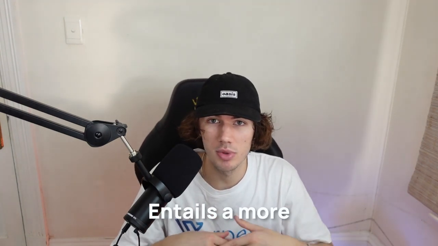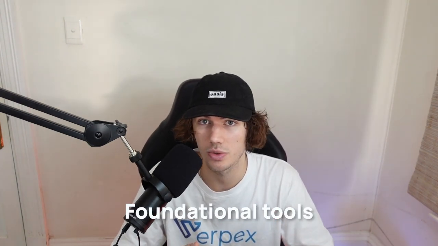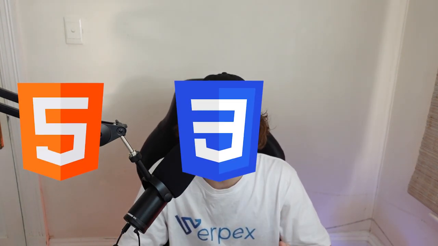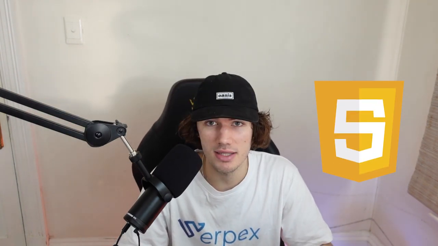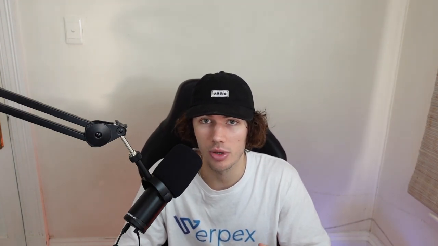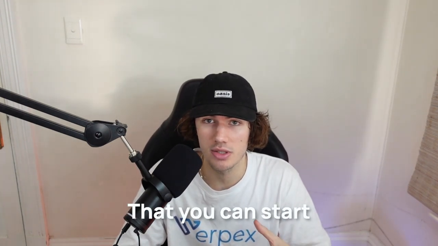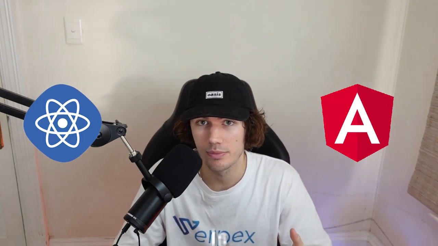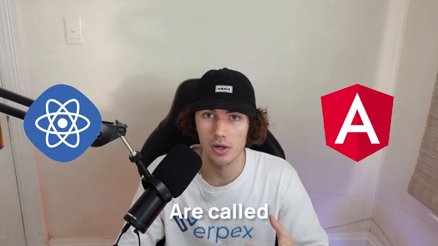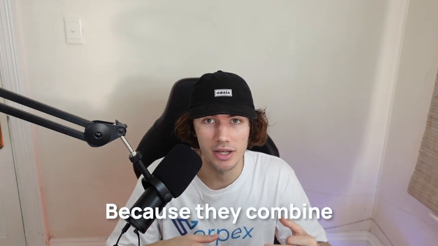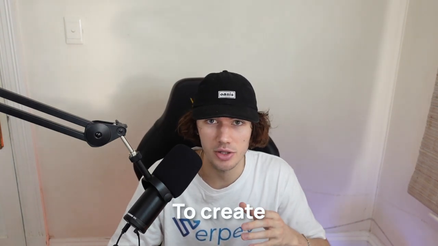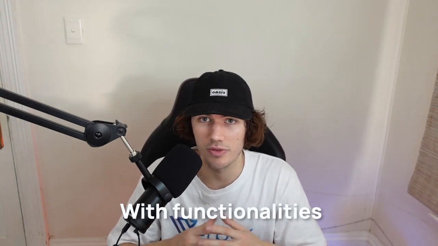At number 2 on our list, we have intermediate tools. This level entails a more sophisticated usage of the foundational tools. At this level, the developer has more knowledge and command of HTML, CSS, and JavaScript. They can create simple to complex web pages and user interfaces with or without front-end frameworks. Some of the more popular front-end frameworks that you can start learning on are React and Angular. Developers who create websites using these tools are called front-end developers or mid-level front-end developers because they combine knowledge of structuring and styling to create simple to complex user interfaces with functionalities.